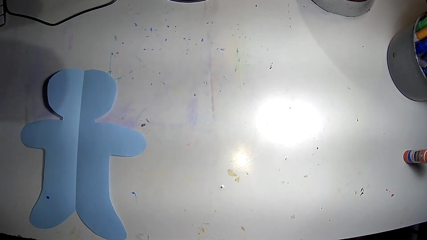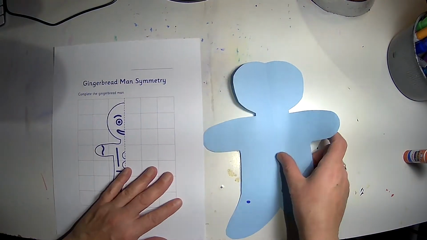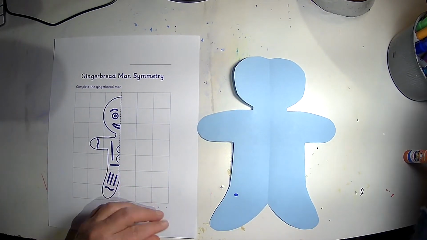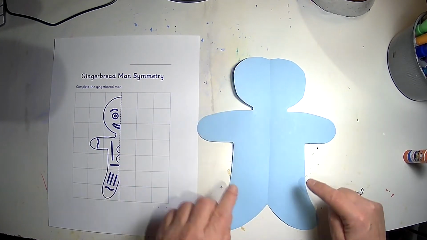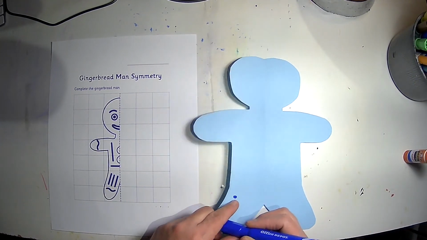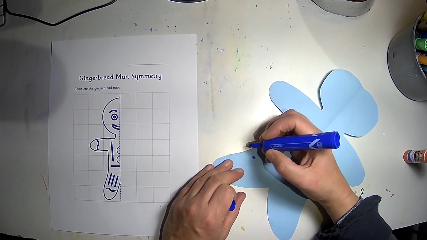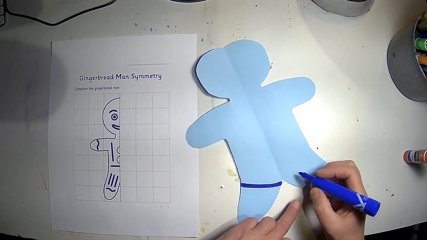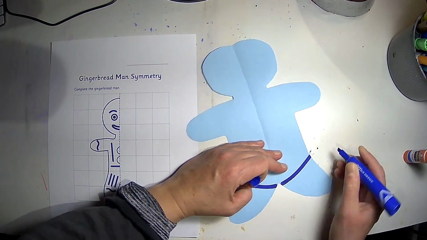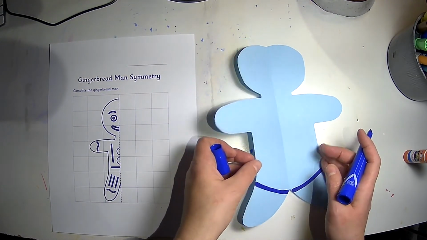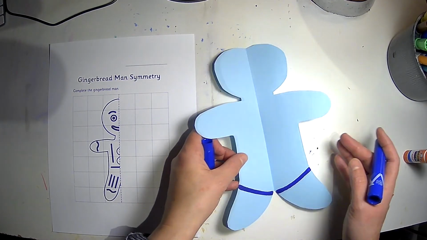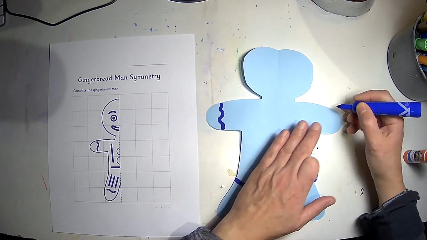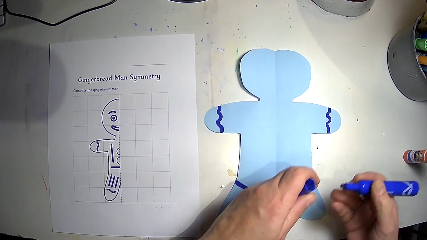Now, when building your symmetrical gingerbread man or woman, whatever you have on one side of the circle, you want to have on the other. Now I accidentally made this blue dot. So what I'm going to do is use that to add a design going down on the leg. So I'm going to do the same design on the other side. And if I folded them over, they would touch and match. So I'm going to add a little line of frosting on this side, and I'm going to do the same on the other side.